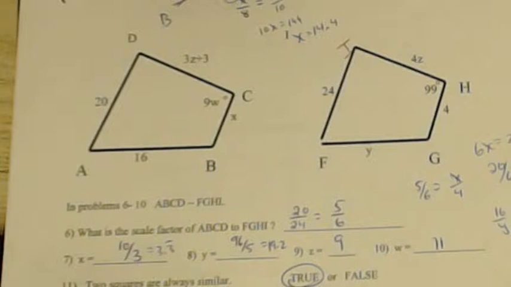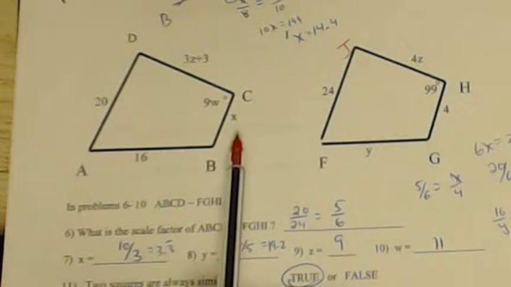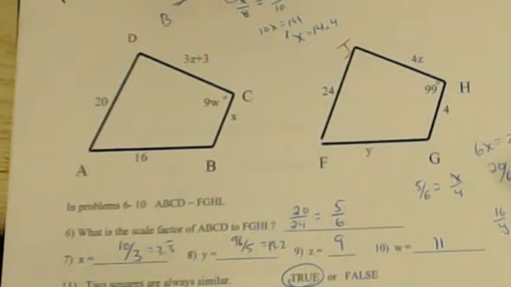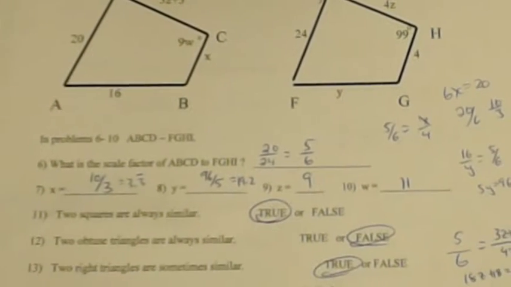To find the value of x, we'll just take 5 over 6 and divide it by x over 4, which is its corresponding part. We cross multiply and solve, and we get 10/3, or 3.3 repeating as our value for x. We do the same thing to find y.